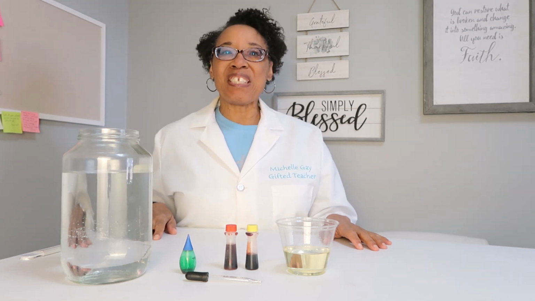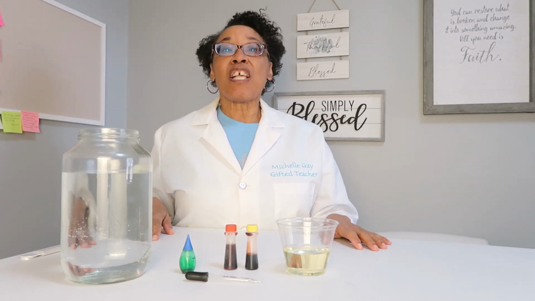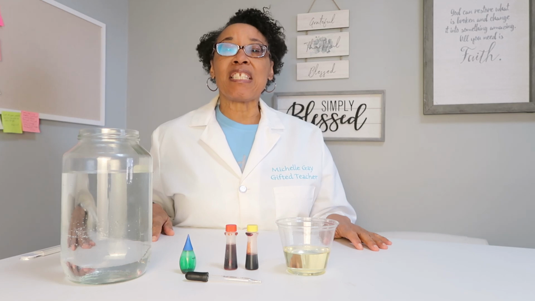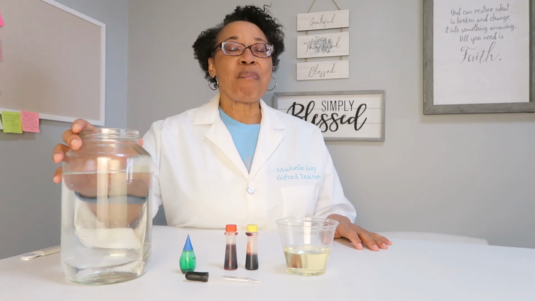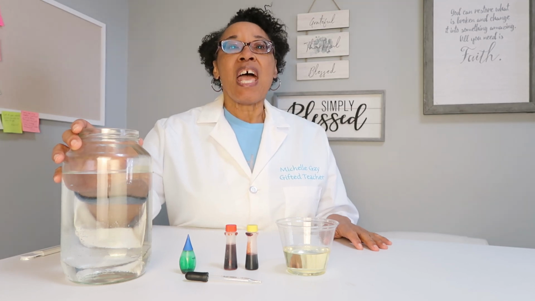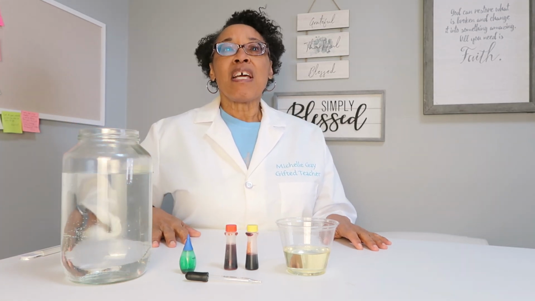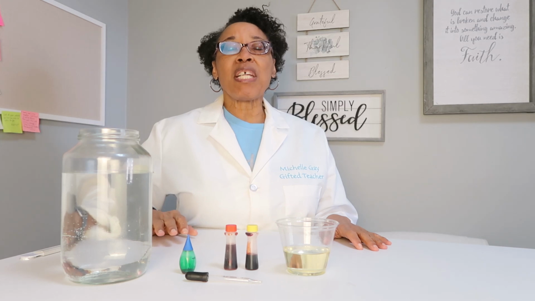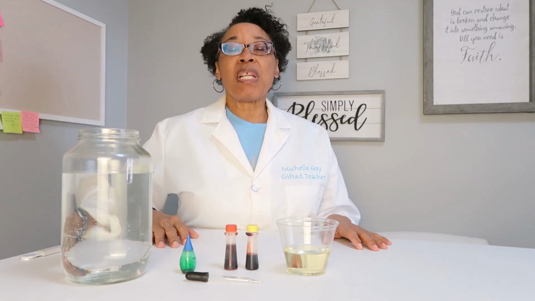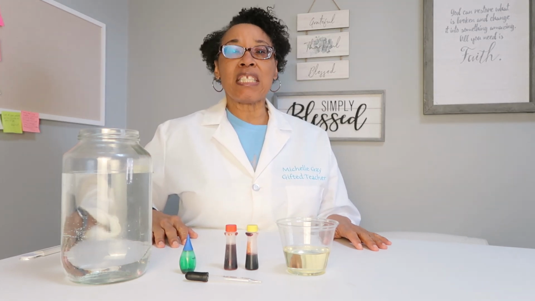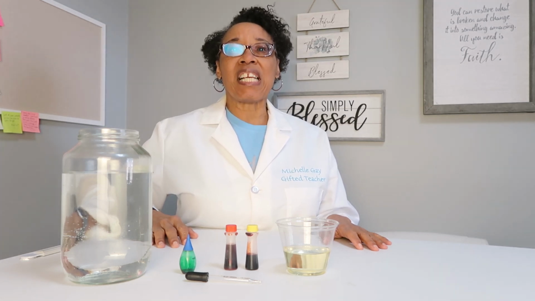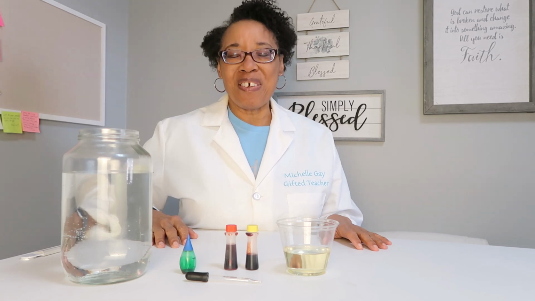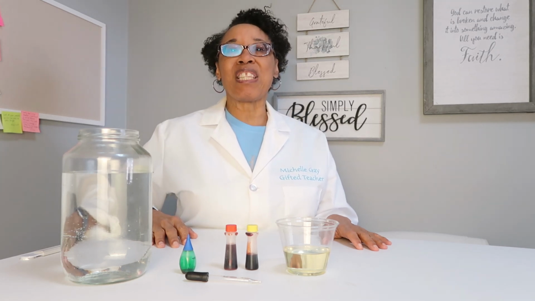Today we are going to look at an experiment on density. When we talk about density, today we are going to talk about the part of matter that is liquid. Remember, with matter, there's solid, liquid, and gas. When we look at the density, we want to see which liquid is more dense and which liquid is less dense. And so we're going to do fireworks with density.